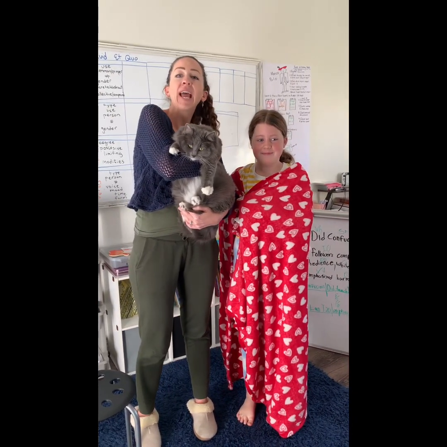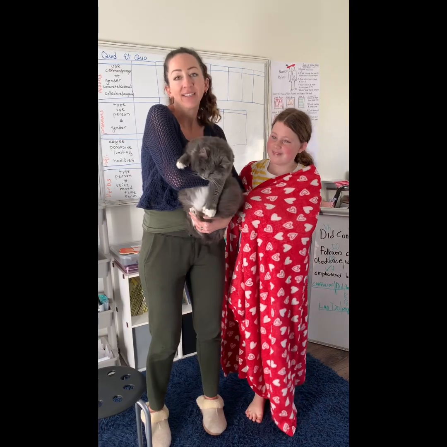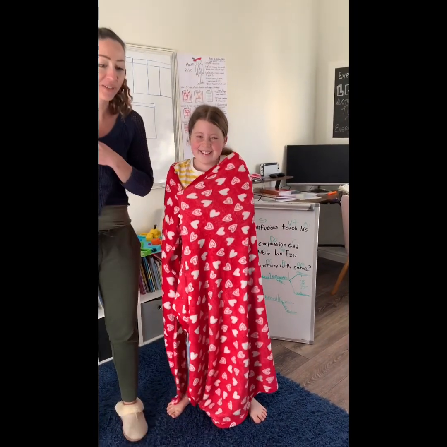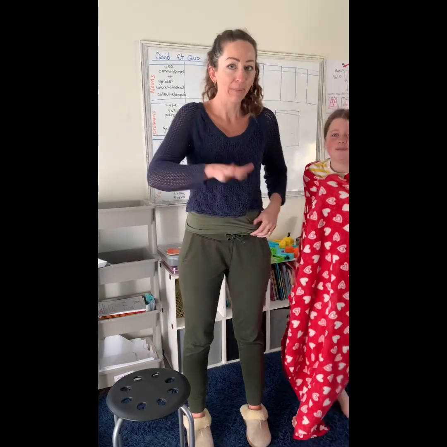This is Dusty the cat. He loves Essentials. He doesn't like being held very much. This is Michaela. It's her second year in Essentials. This is Luke the dog. He just likes pets, like getting pet.